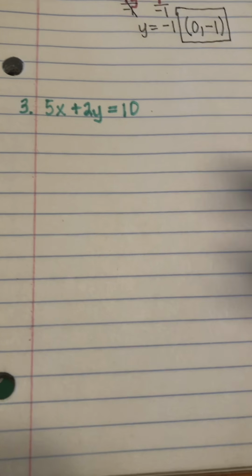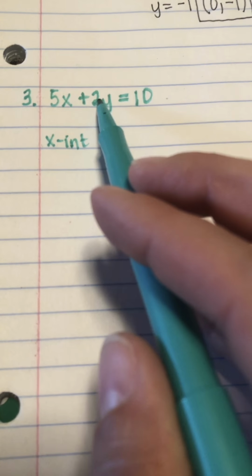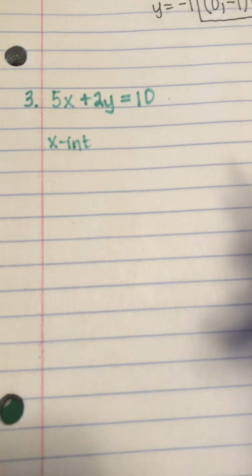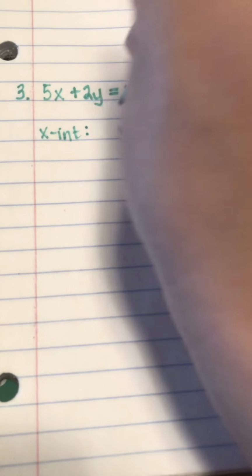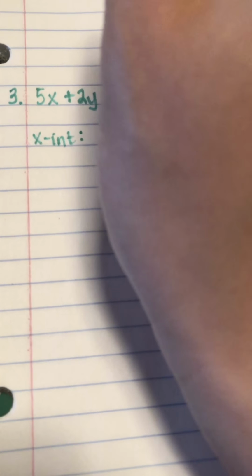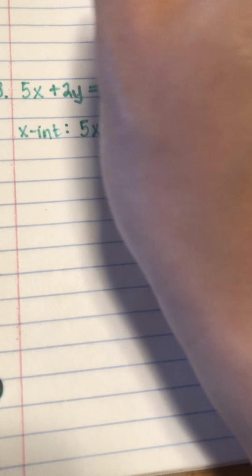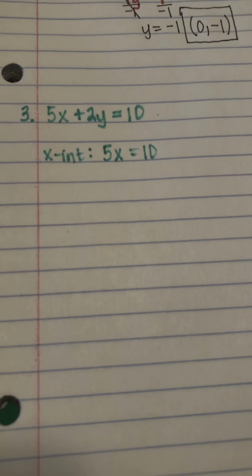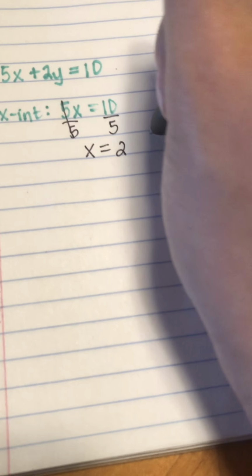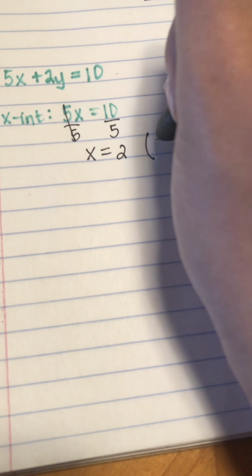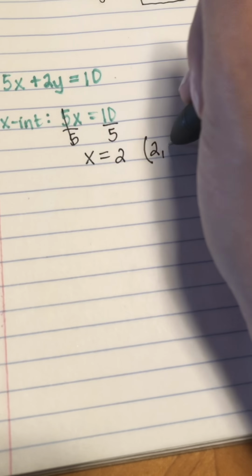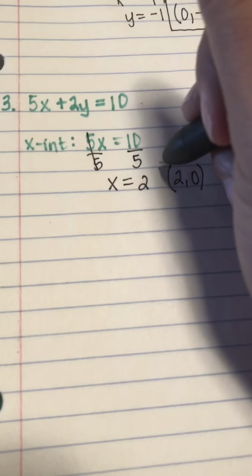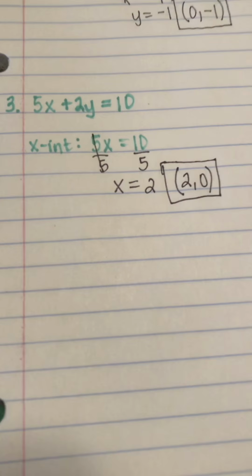Now, again, starting with the x-intercept, I know that this y part is going to cancel. It's going to be 0. So just a shortcut would be to just ignore that y part altogether. So 5x equals 10. To solve that, divide by 5. So x equals 2. But again, I'm writing this as a point, so x needs to go first. Then the other value needs to be 0. So there's my first point.